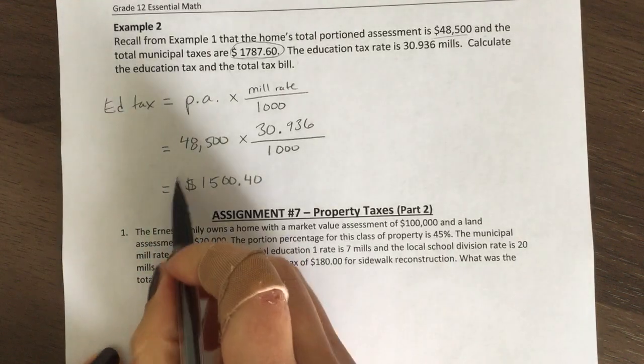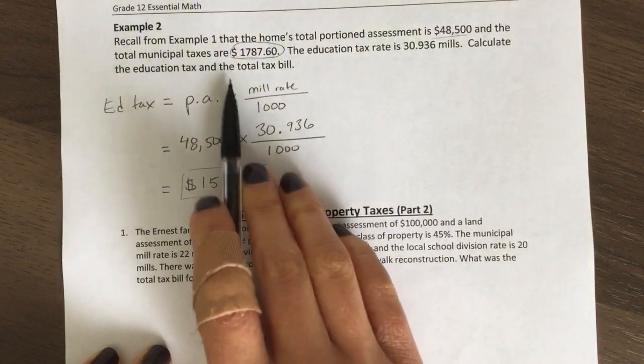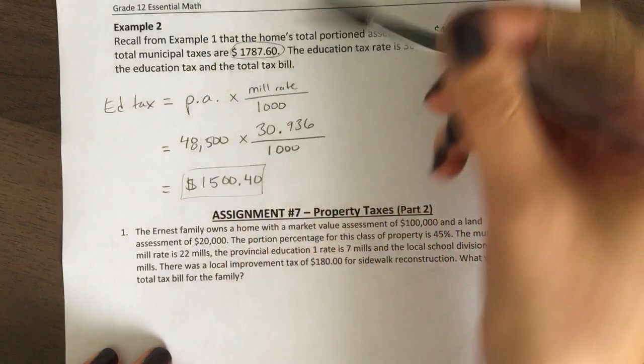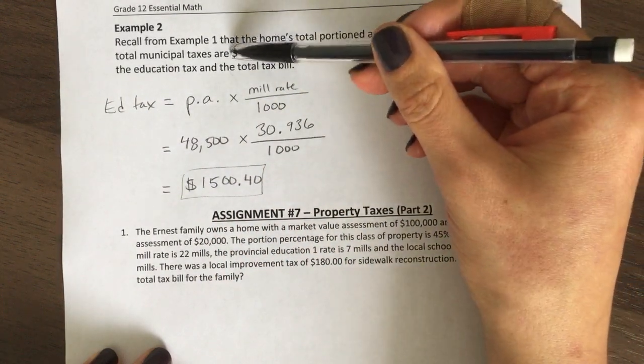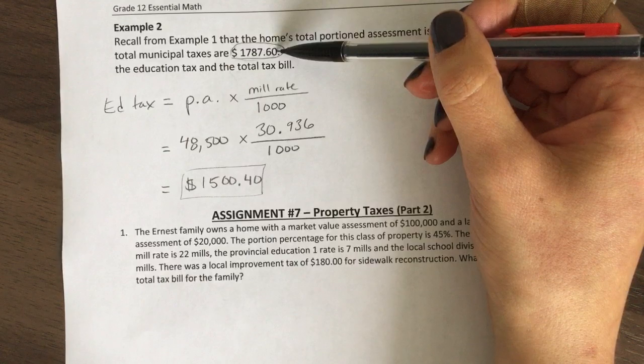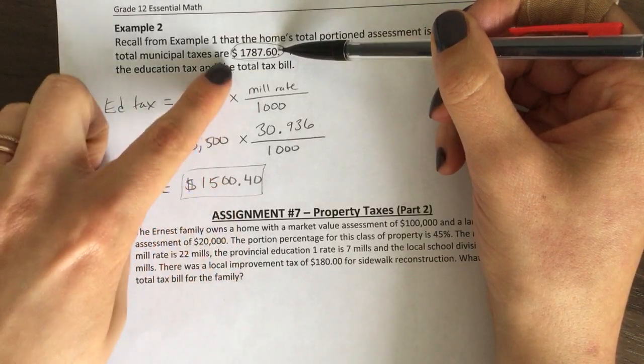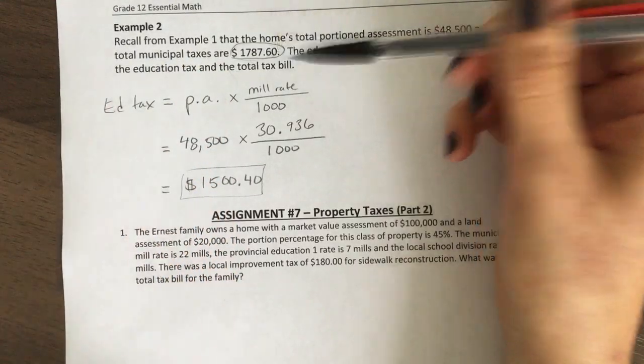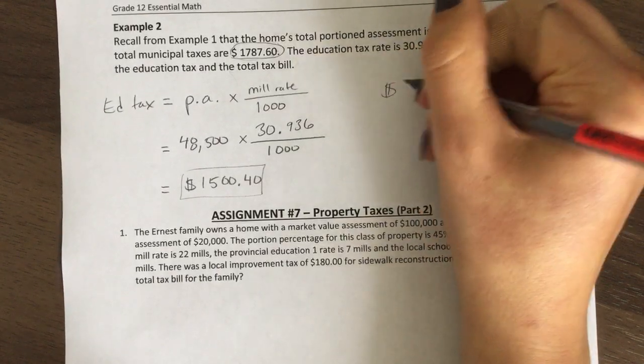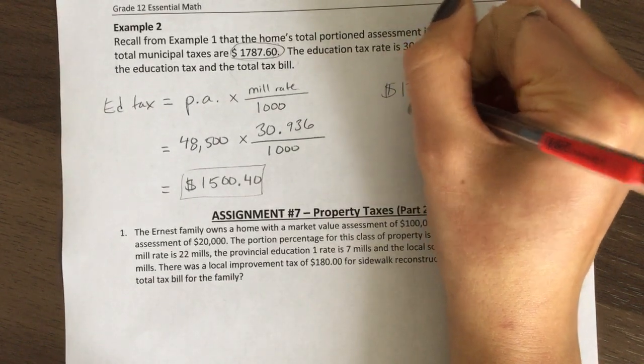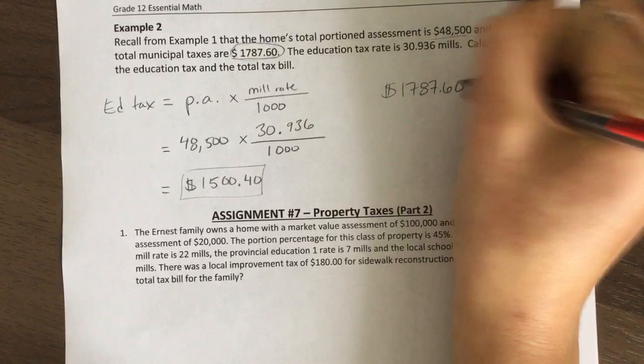So there is part 1 of our problem. Now it says we need to calculate the total tax bill. So our municipal taxes calculated from the last example was $1,787.60. The last thing we need to do is add the ed tax to that. So we're going to take our general municipal tax, $1,787.60.